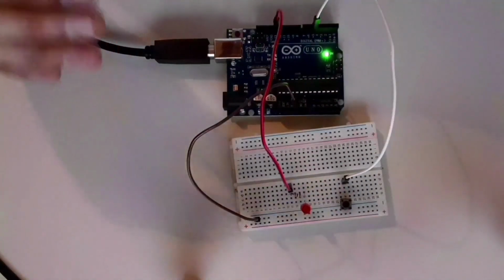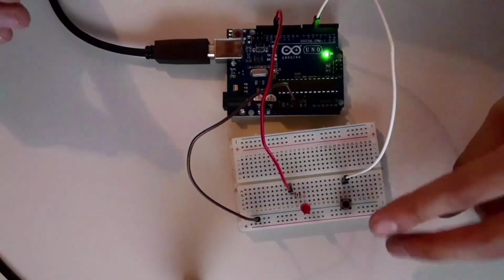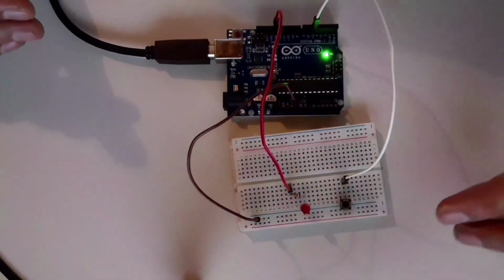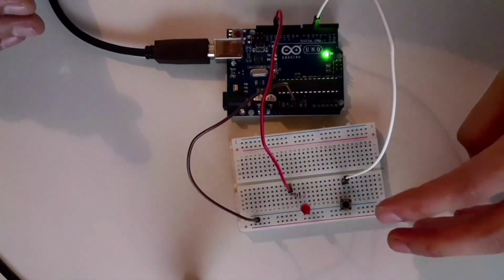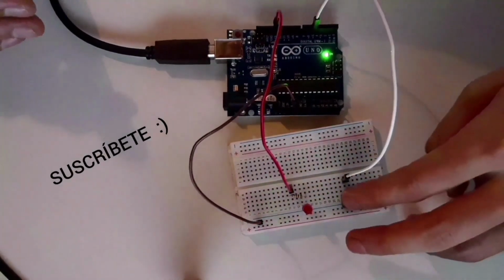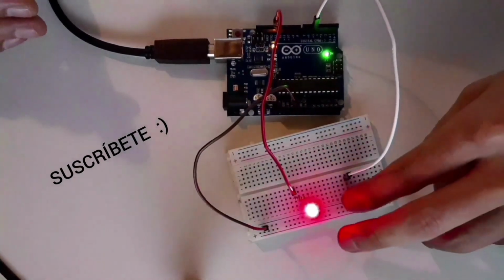Ready. Once we have everything connected, we'll go ahead and try it. If I press it, it should turn on. And if I press it again, it should turn off. Perfect. It's working perfectly. Press turns on. Press turns off. Press turns on.